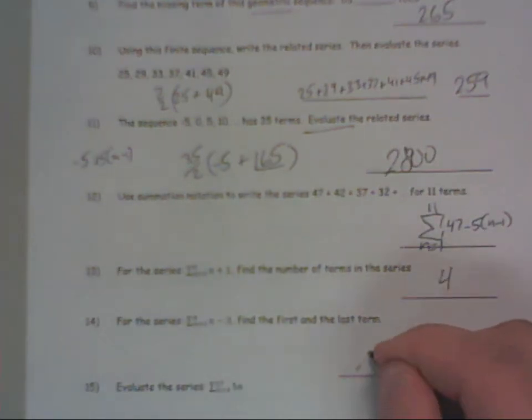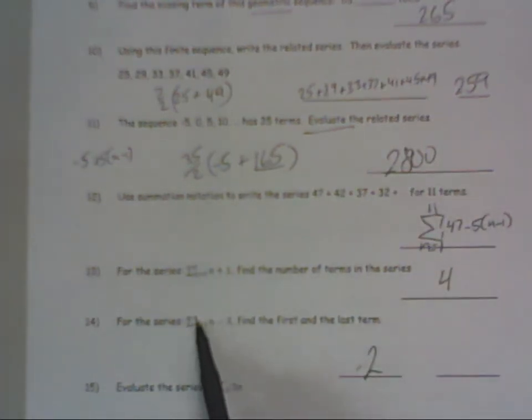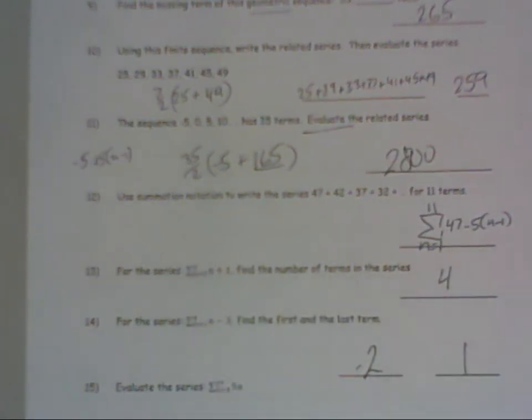Number 14, for this series, find the first and the last term. Well, the first term is going to be when I plug in a 1. 1 minus 3 is -2. The last term I would get when I plug in a 4. 4 minus 3 is 1.